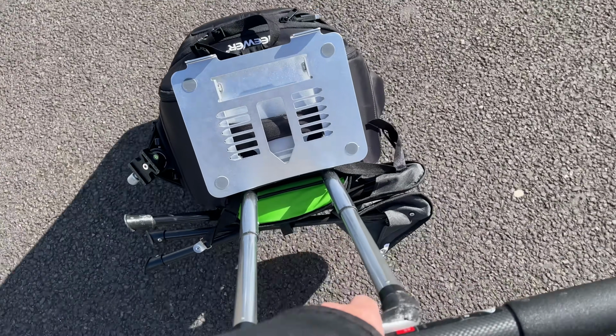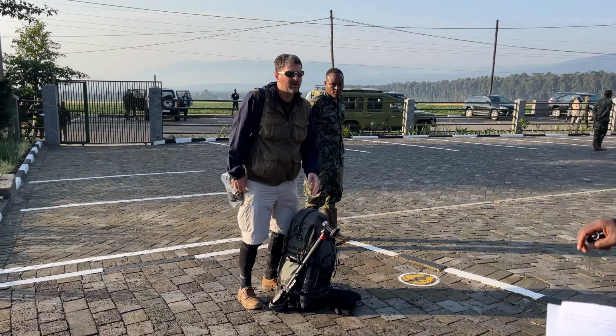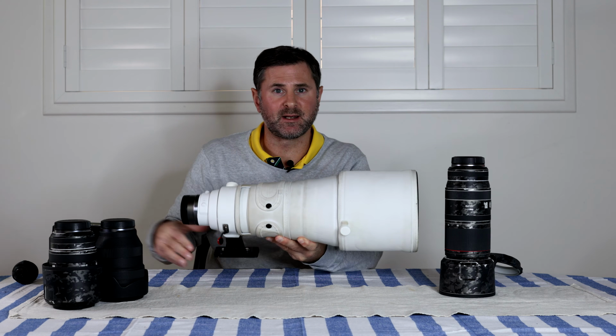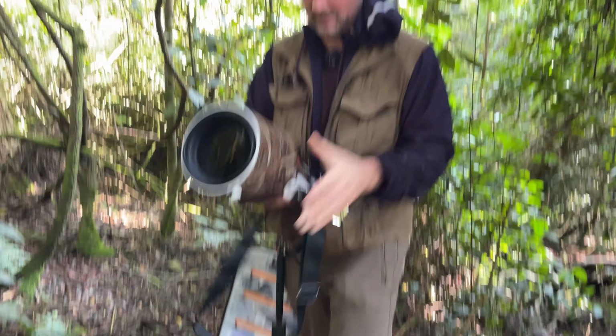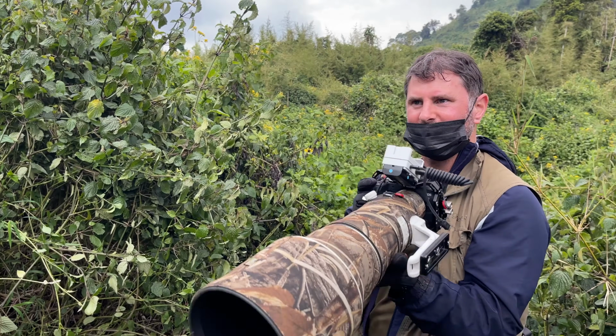And of course, the size and weight is not ideal for travel. It's not a travel-friendly lens as opposed to, say, the 100 to 500 or these smaller lenses here. So you have to bear that in mind. It's not an easy lens to travel with. You're going to have to expect to make some serious compromises when you have a lens like this.